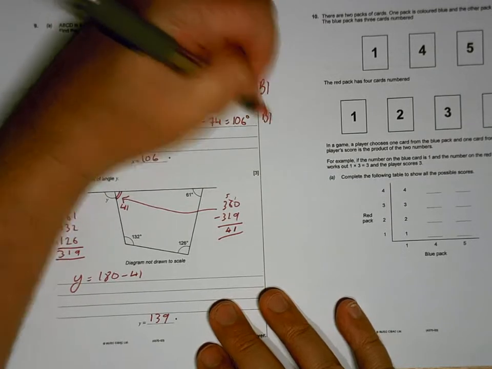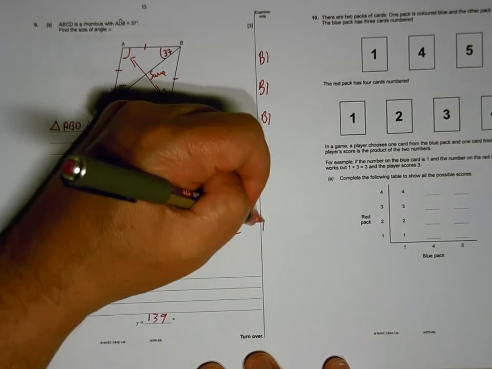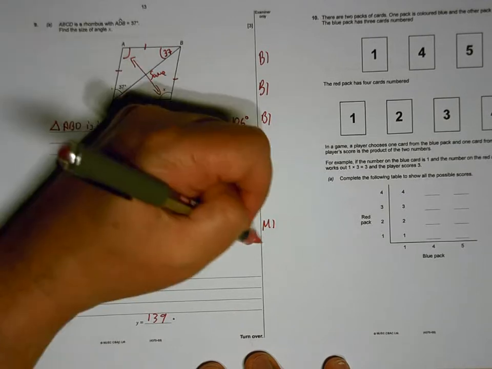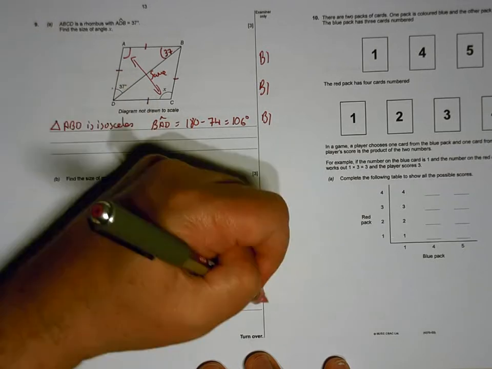That's the same as that. And then for this one, you've got 1 mark for working out the 41 degrees and getting the 41, and then 1 mark for getting your answer.